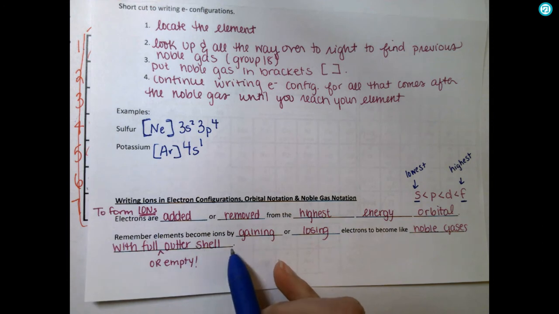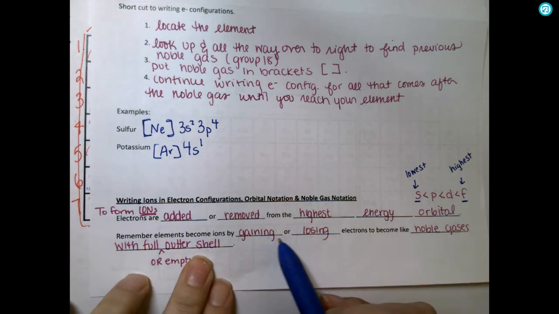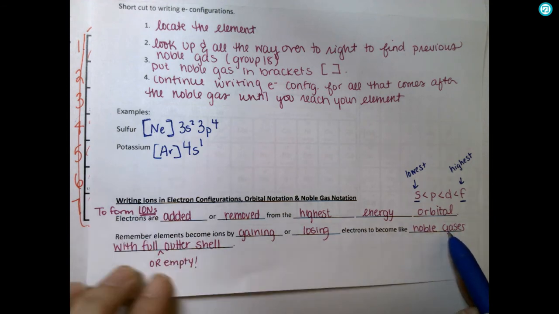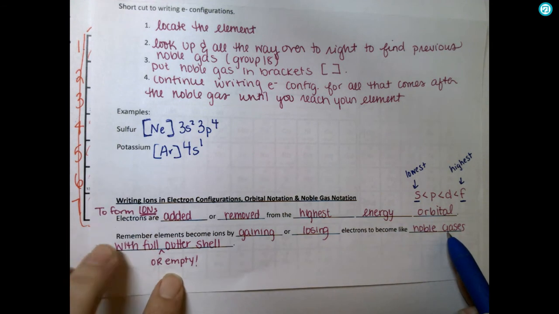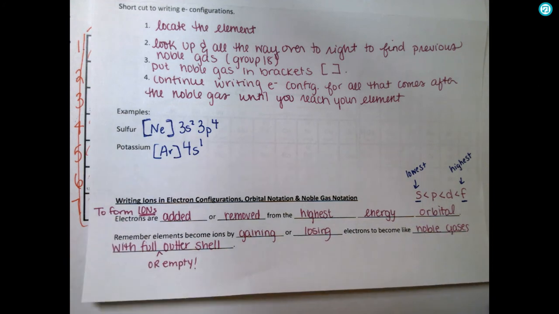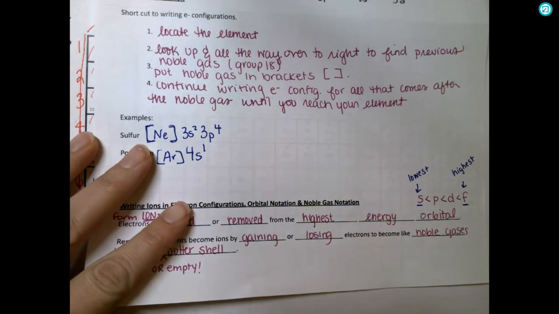Remember when we made Bohr models that we were able to make ions by either adding electrons to the outermost ring or removing electrons from the outermost ring? Well, now we're more specific in that we're adding or removing what are called valence electrons. So remember, our elements become ions by gaining or losing electrons, and they do this to become like noble gases. Noble gases either have a full or empty outer shell, depending upon how the atom gets back to its noble gas notation. So let's go through an example.